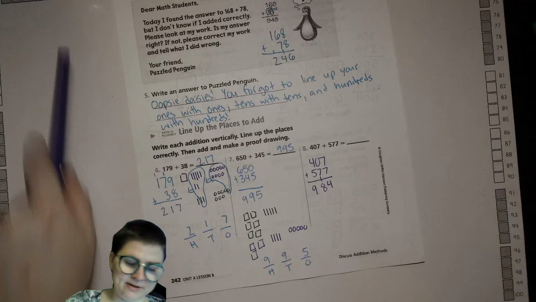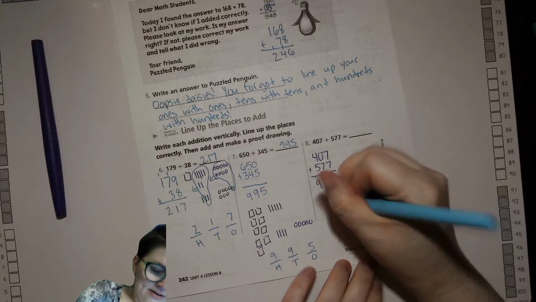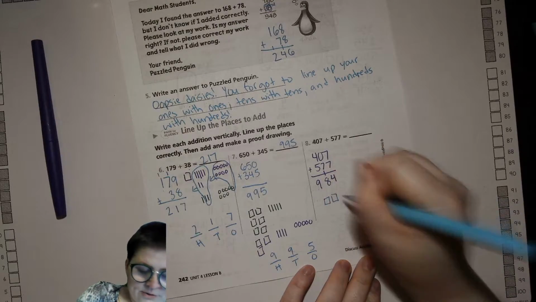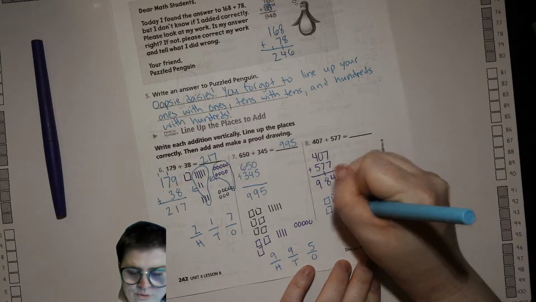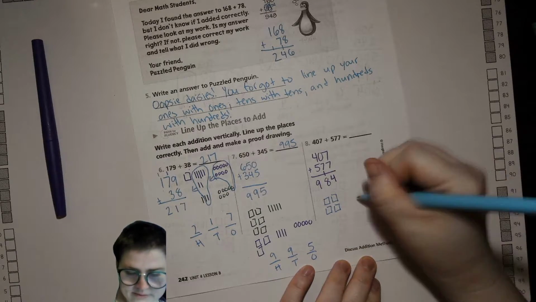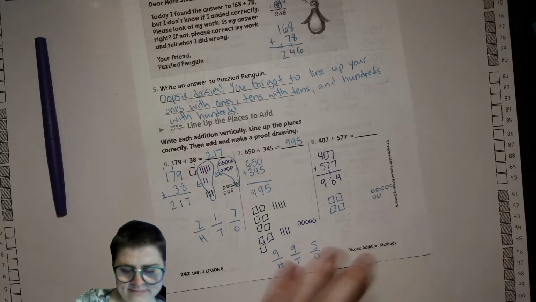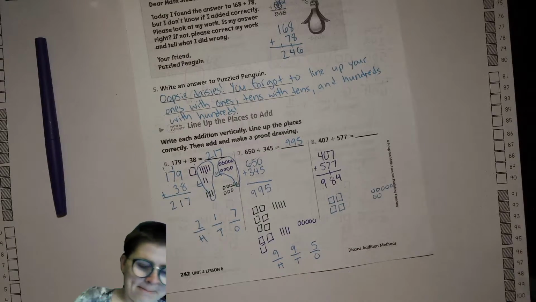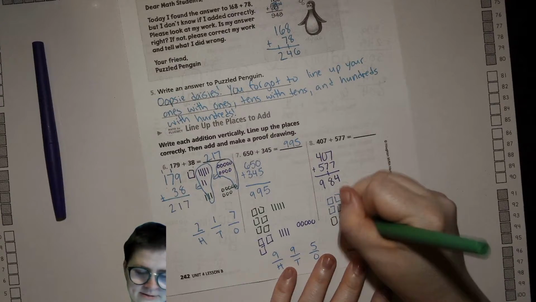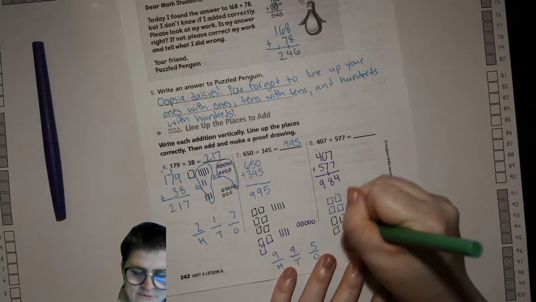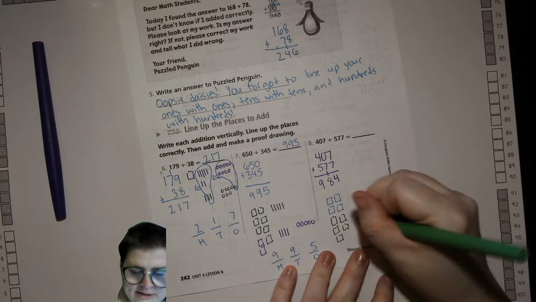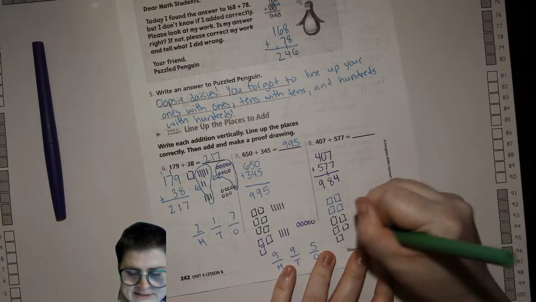And we'll do our drawing. So 1, 2, 3, 4. No tens. 1, 2, 3, 4, 5, 6, 7. And then 1, 2, 3, 4, 500. 10, 20, 30, 40, 50, 60, 70.